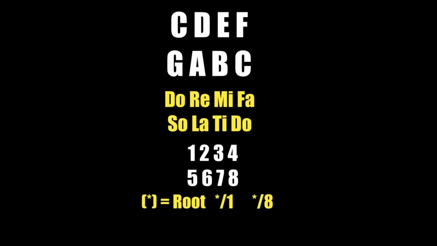Now here we have the C major scale, which is represented by the letters C, D, E, F, G, A, B, and C. Those stand for Do, Re, Mi, Fa, Sol, La, Ti, Do. Also, each letter takes a number. C is 1, D is 2, E is 3, F is 4, G is 5, A is 6, B is 7, and C is 8.